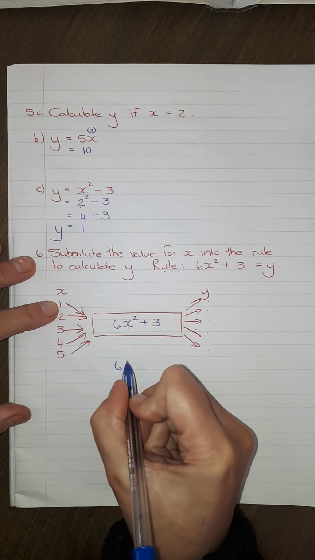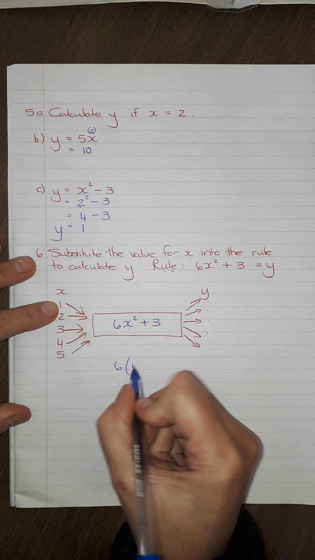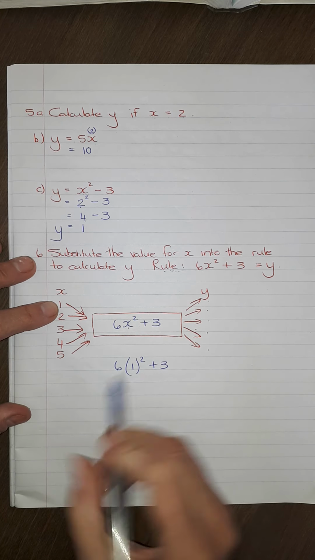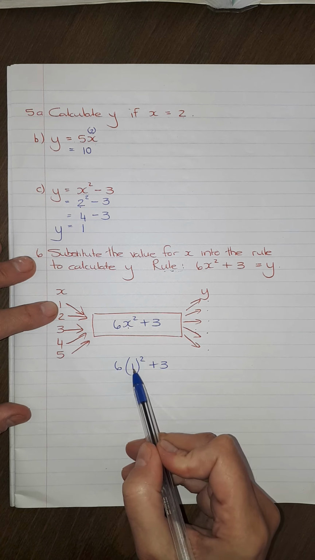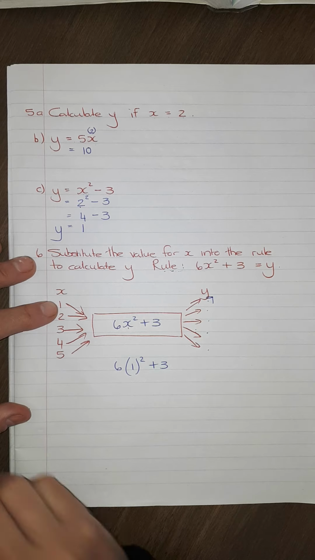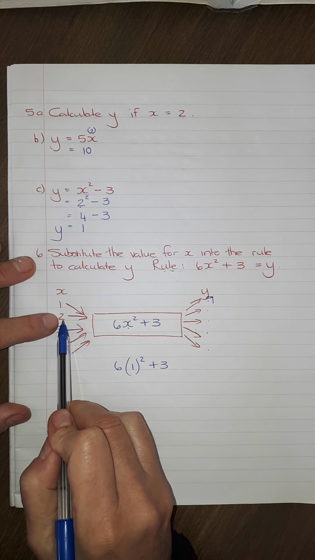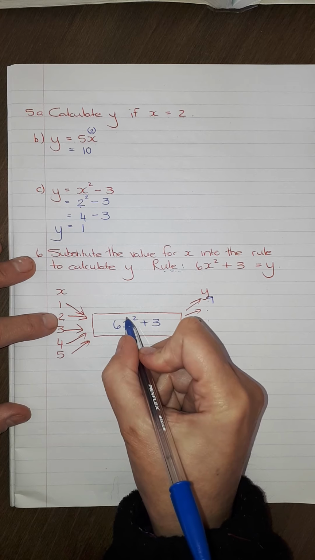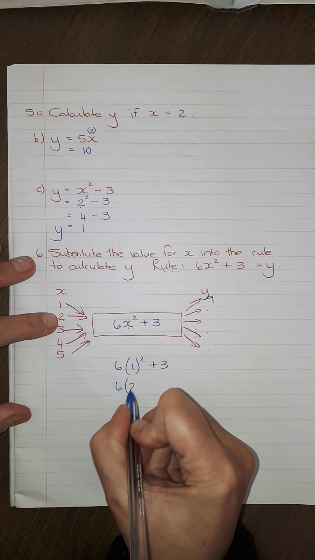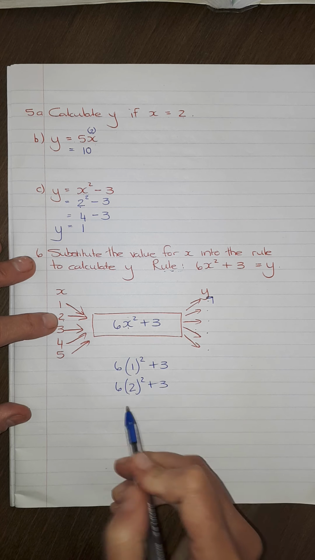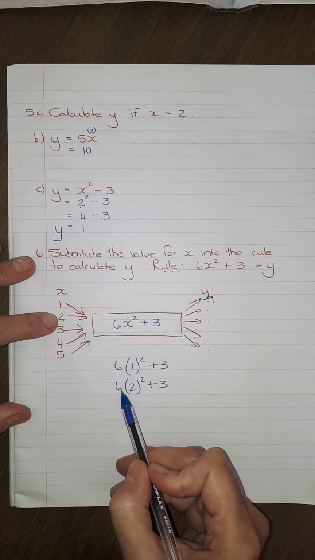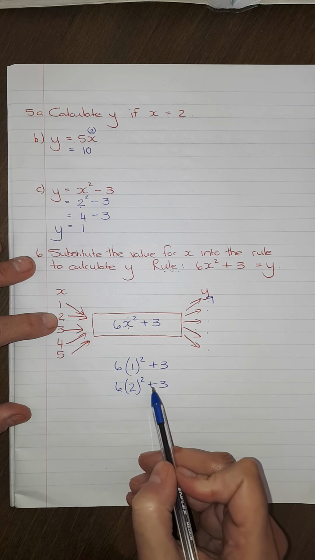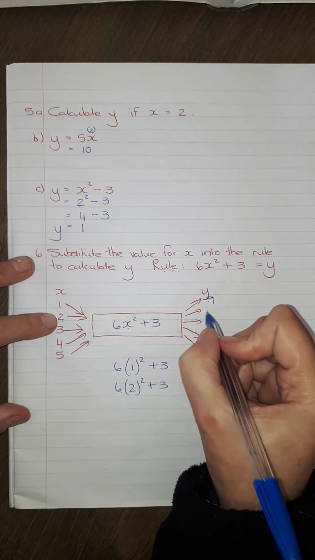So you get 6. Instead of the x, I write a 1 to the power of 2 plus 3. 1 to the power of 2, 1 times 1. So 6 times 1 times 1 gives me 6, plus 3 gives me 9. That's my first answer. Now I substitute the x with the 2. So I'm going to put a 2 there. So it's going to be 6, 2 to the power of 2, plus 3. 2 to the power of 2, 2 times 2, 4, times 6, 24, plus 3, 27.